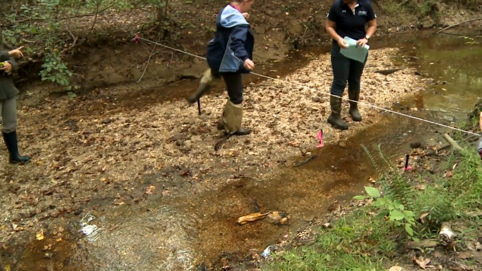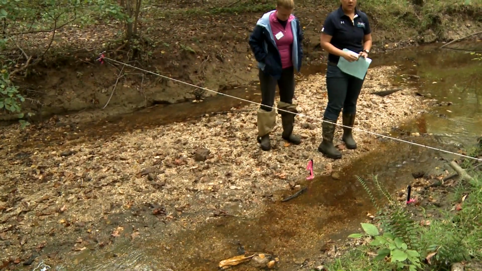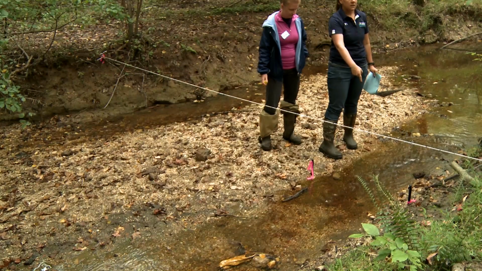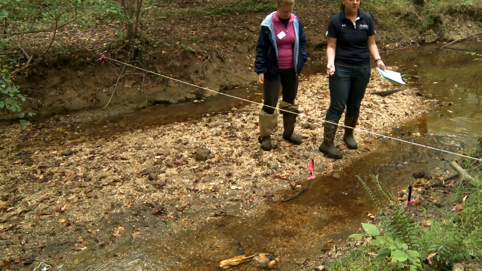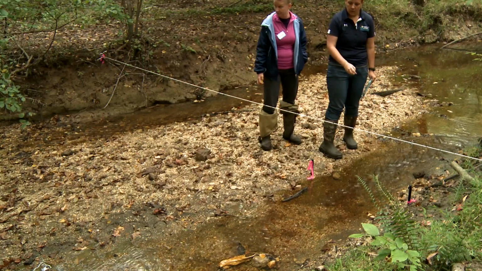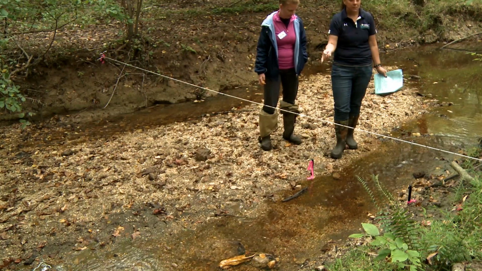We put stakes on both sides of the stream so that it's very clear where the start and stop points are. And when you do this, you don't want to step in the stream because it'll block the flow and change the flow pattern. What doesn't look like an obstacle now, when I'm standing in it and the water's going around my boots, could then be an obstacle.